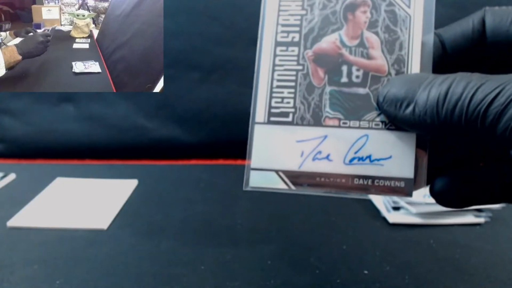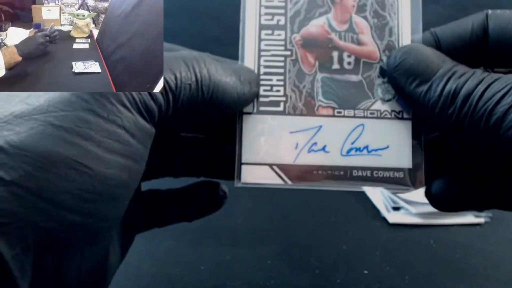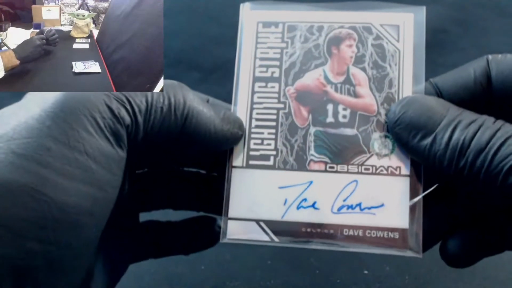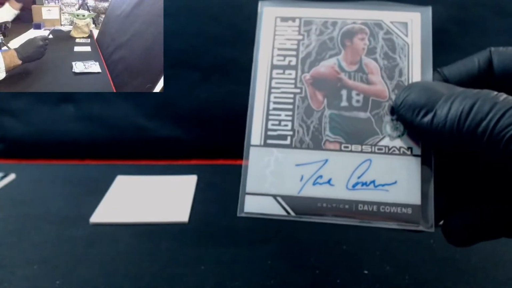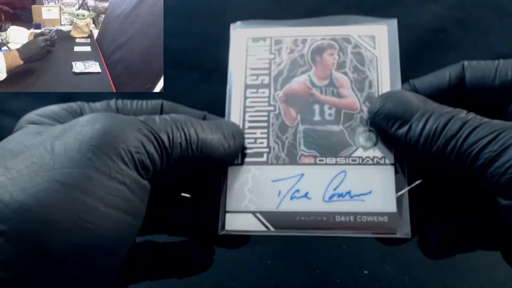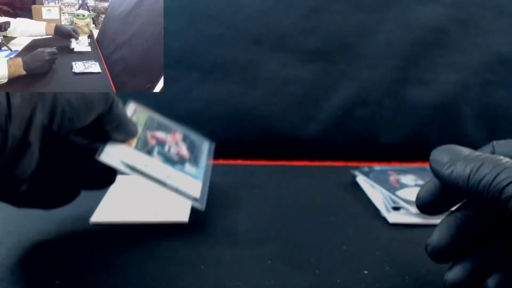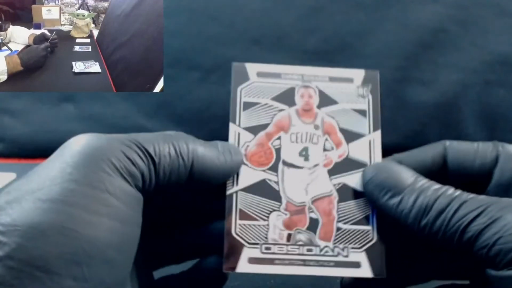Who's got Boston? SNEA-2067. You just took the box home. I don't know if you joined the break, but the box belongs to you. That's crazy. Dave Cohen. Oh, I got it, baby. Dave Cohen, lightning strike. I'm going to showcase the last card going out to Boston.